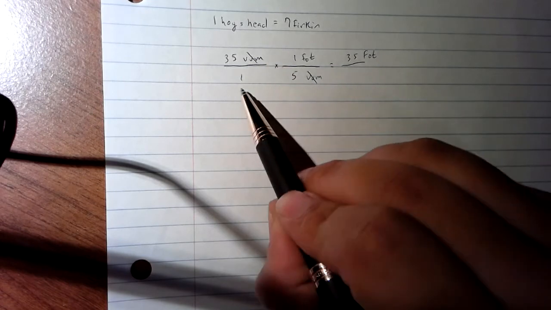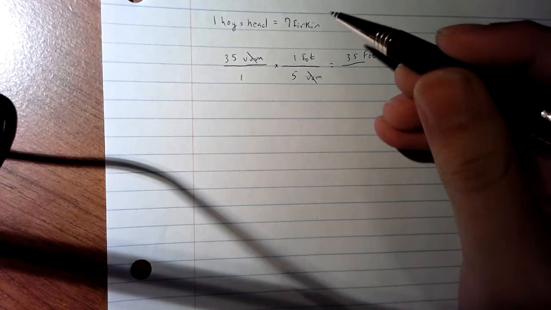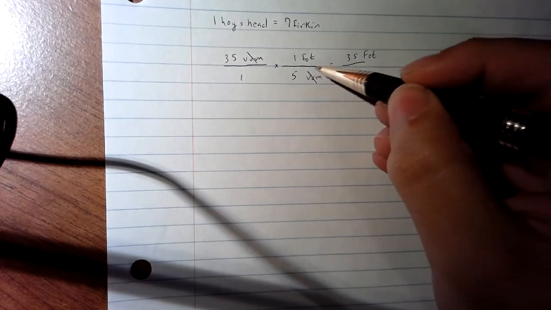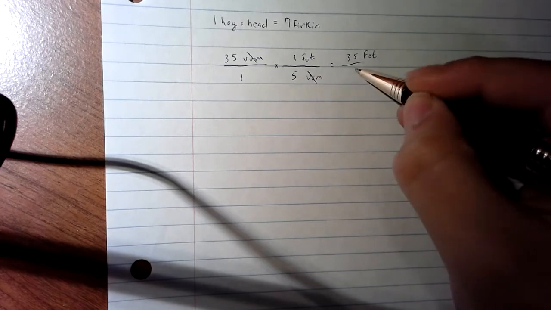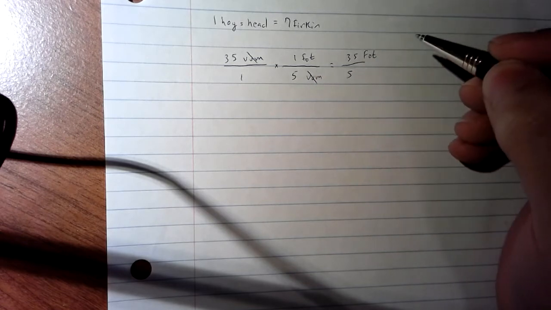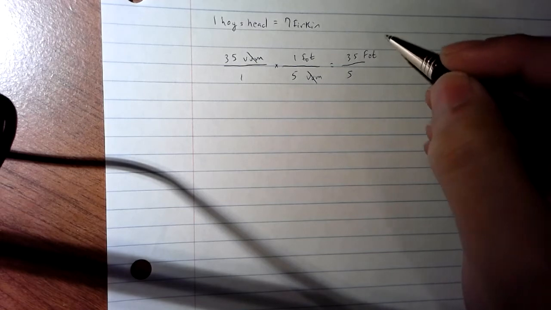And then on the bottom we have an exact number, so infinite sig figs. This is also treated as an exact number, so all we do is just go ahead and write 5. So we don't have to worry about the sig figs here, because we're dealing with these exact numbers.